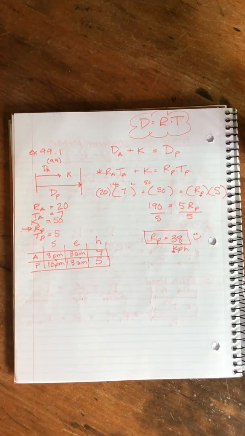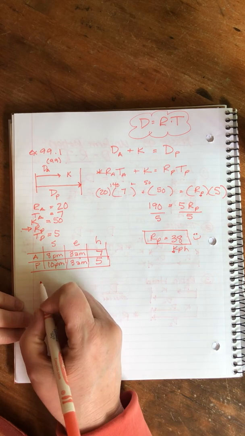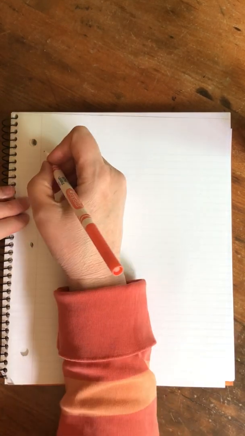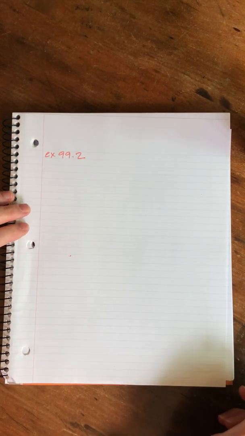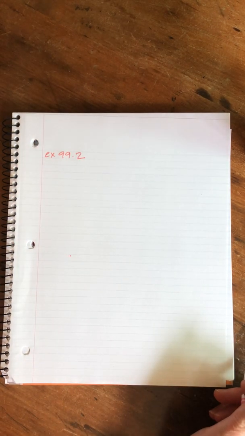Okay, that is lesson 99.1. Ready? Let's try another one. Fresh page. Come on. I hate to be squished at the end of a problem. 99.2, just listen to the story.